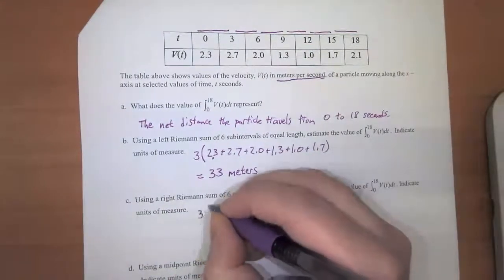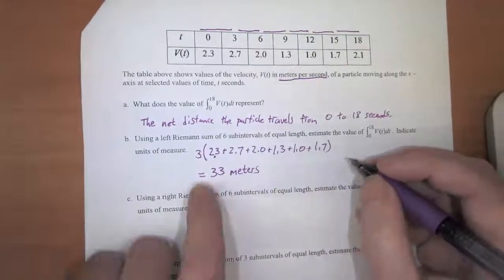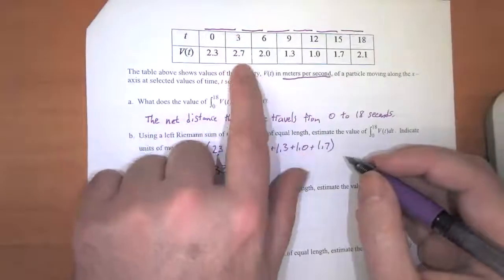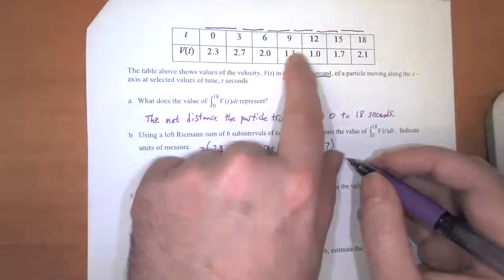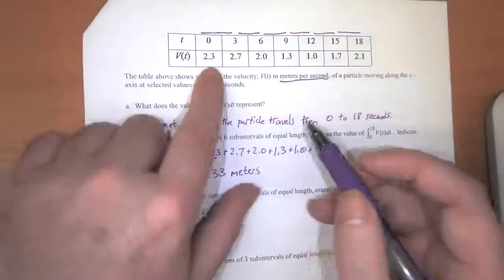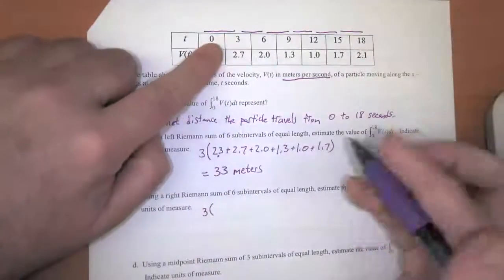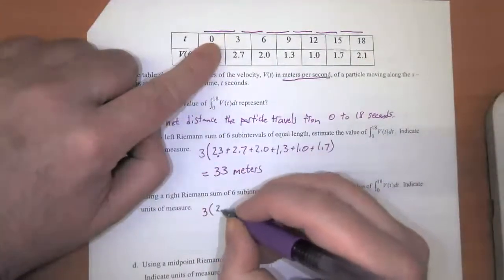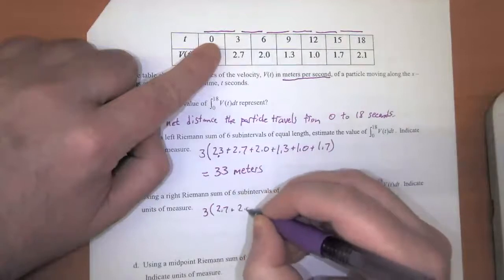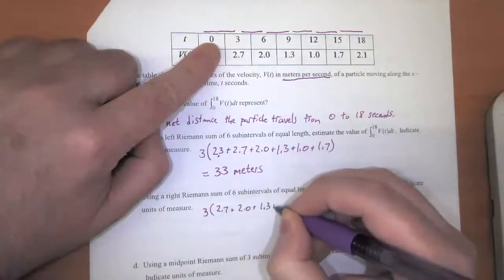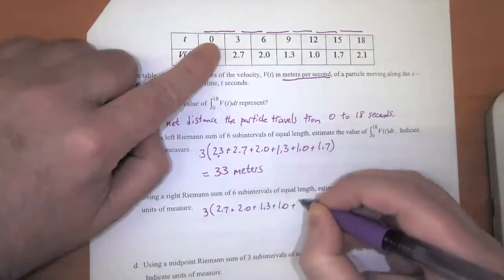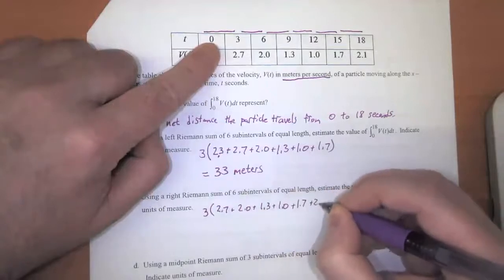Well, we've got 6 subintervals of equal length. It's still going to be a length of 3, except this time we're going to use the right-hand side of each interval. So instead of having everything from the first to the last, but except the last, this time we're going to leave out the first. Plus 2.0, plus 1.3, plus 1.0, plus 1.7, plus 2.1.